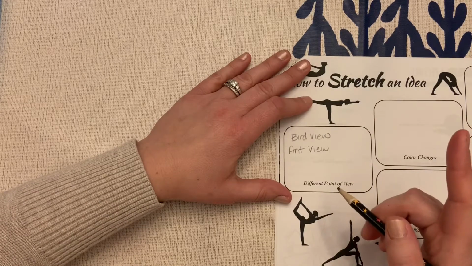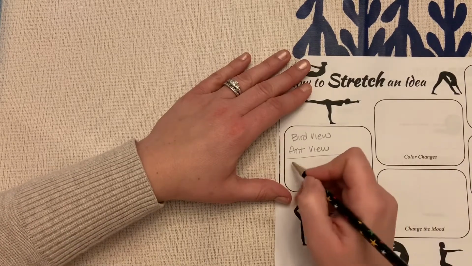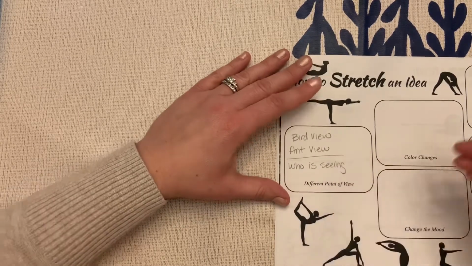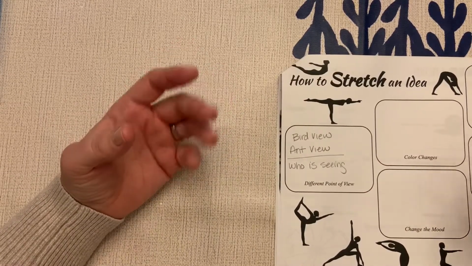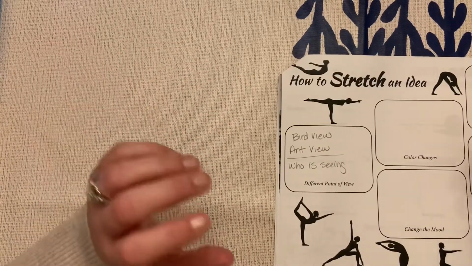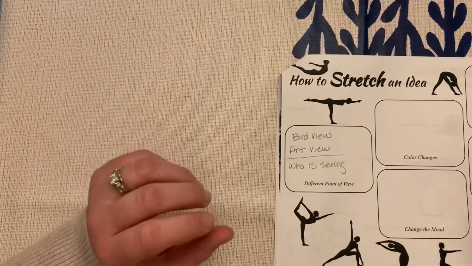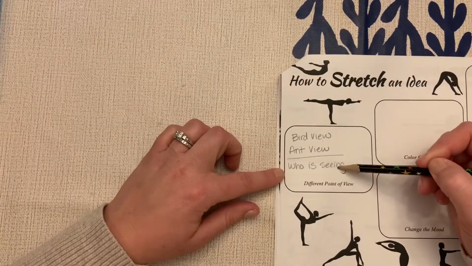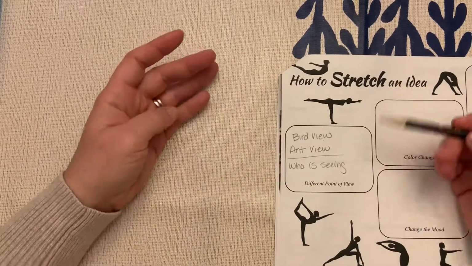Other things that you can do is change the point of view by who sees it. Who is seeing it? For example, if I was a little kid, what would I see compared to someone who's much older? From a guy's point of view, from a girl's point of view, from an animal's point of view. What kind of point of view are you trying to get? I would like you to definitely consider who and which direction we are going to be looking at this from, your point of view.